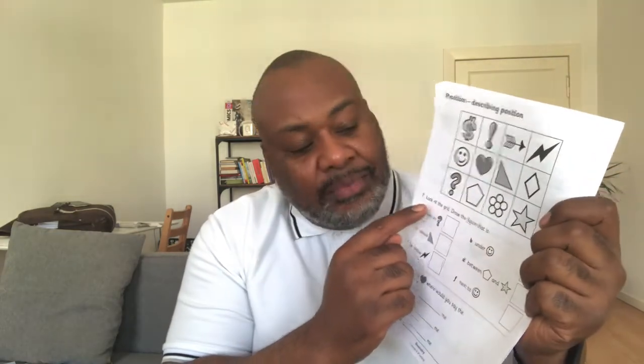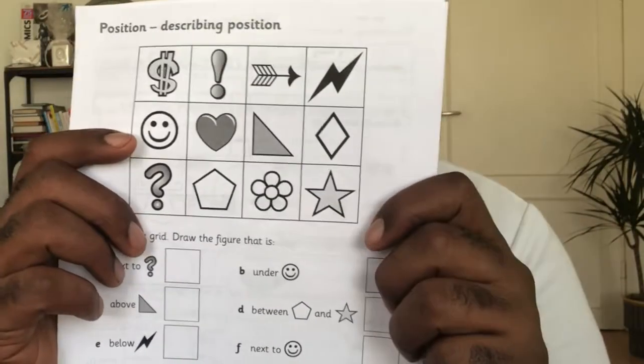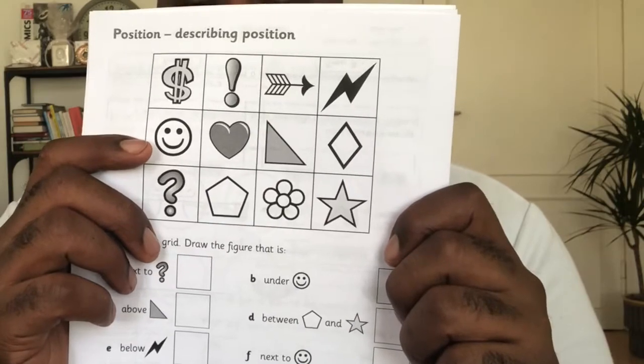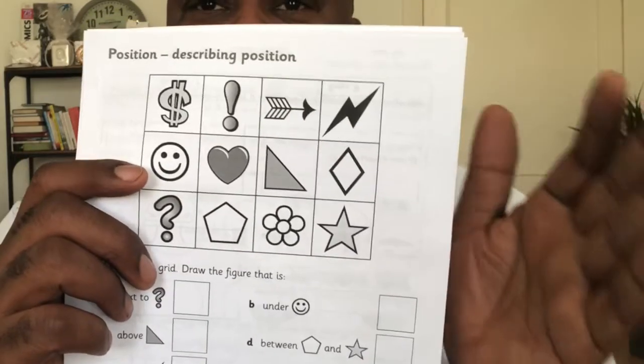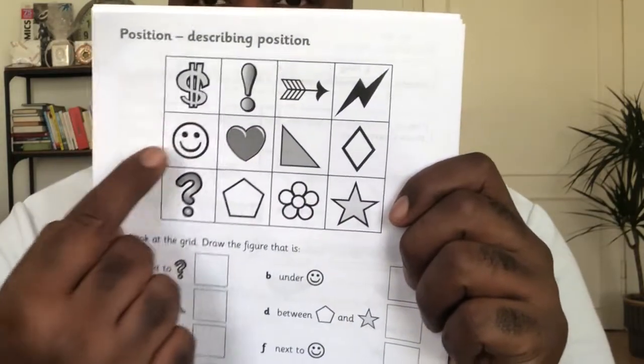Then we go to B. Look at the grid, so we read the sentence again. Look at the grid, draw the figure that is under smiley face. Draw the figure that is under smiley face. Now we all should know the word under. So where's the smiley face? There.